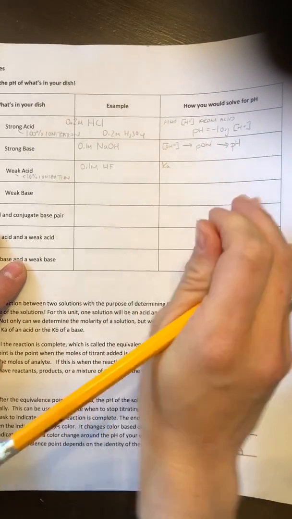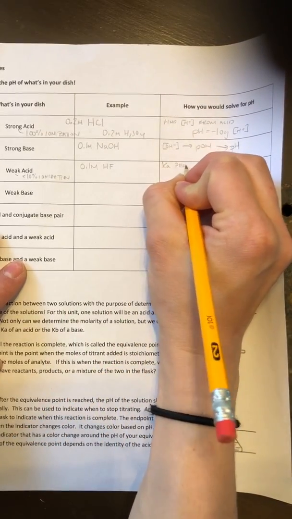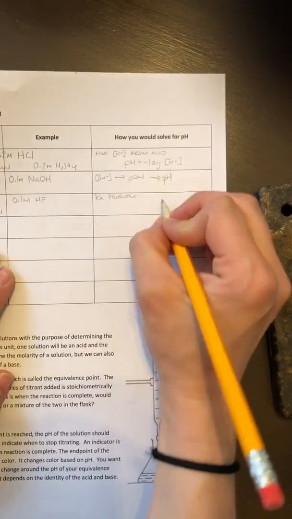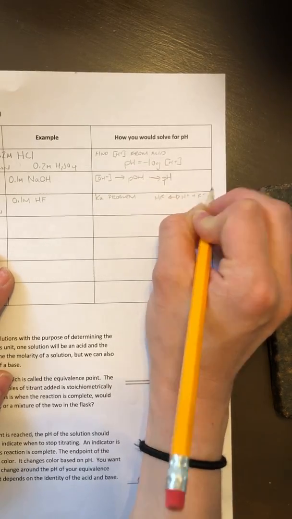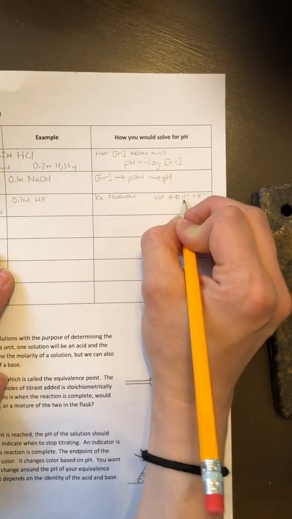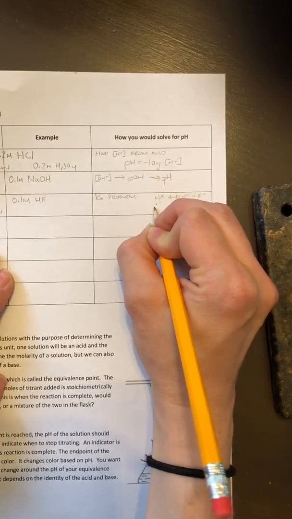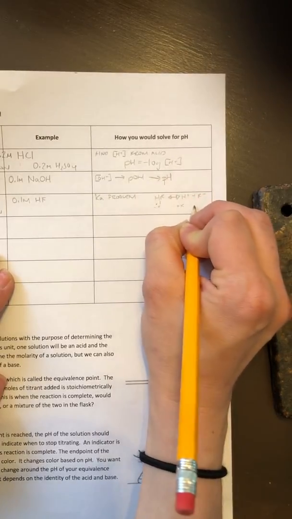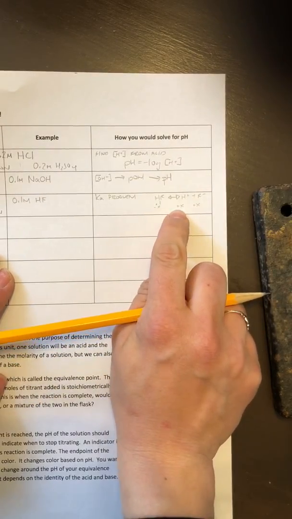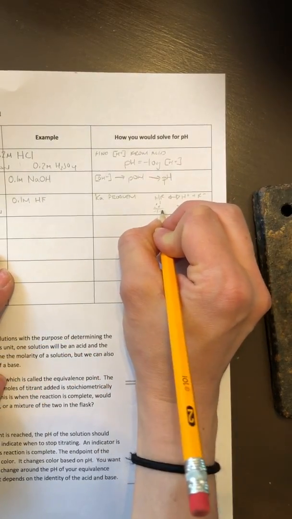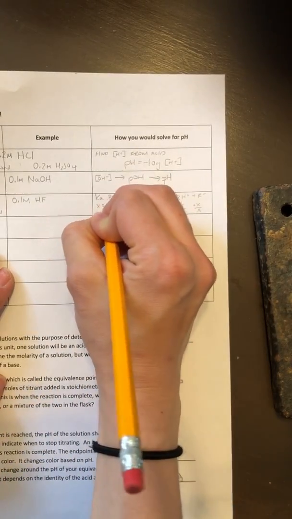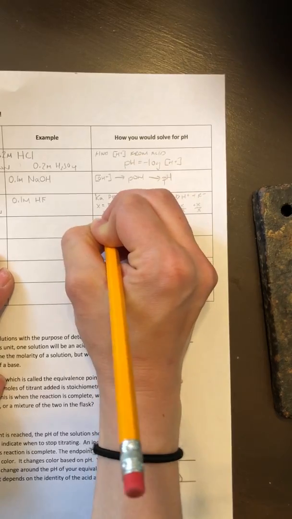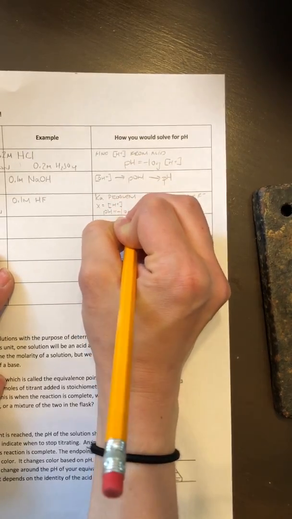So you would set up the breakdown equation of the HF. So I would just do a tiny little example. HF will break down into hydrogen and fluoride. And if we're interested in the pH, we've got to figure out how much hydrogen breaks off from this. So you would make the amount of hydrogen that breaks off X. And of course, you'd have to know the Ka to solve for X, which would be given. And once you find X, X is your concentration of hydrogen. And from there, you can take the negative log of that.